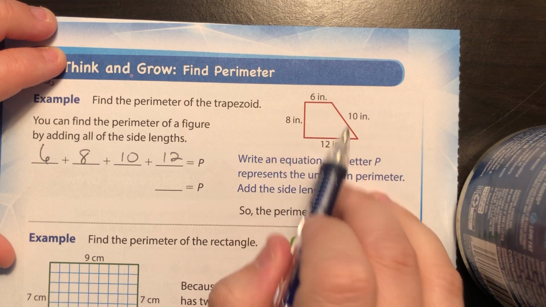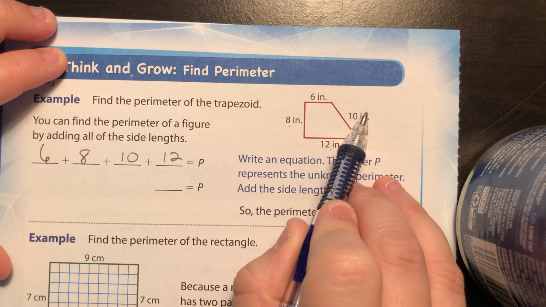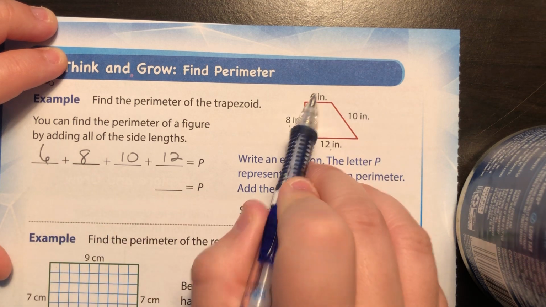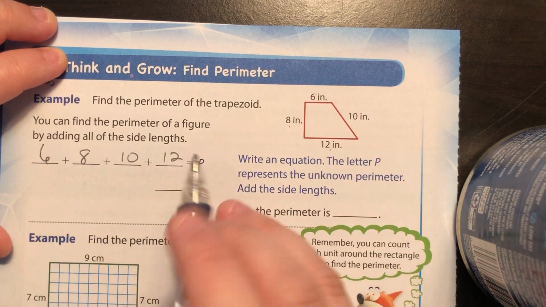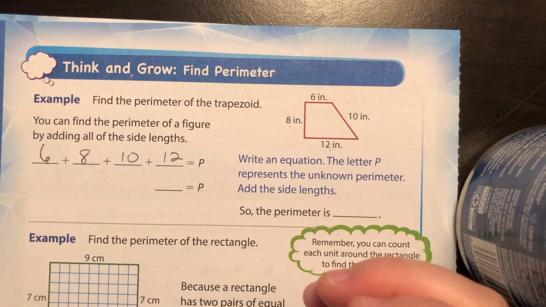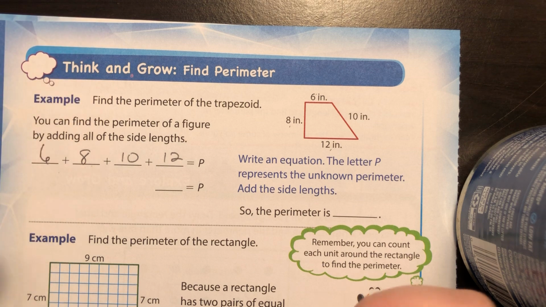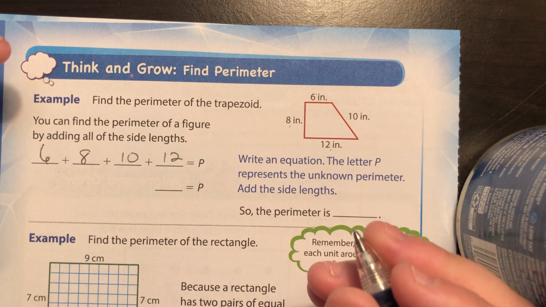Now it doesn't matter what order you add them in, as long as you don't put them in more than one time. So if you wrote 6, don't write 6 again. If you write 8, don't write 8 again. You just do each measurement one time. It doesn't matter their order because addition is commutative, which means it doesn't matter the order of the addends, it is still going to give you the same sum, just like multiplication is commutative.